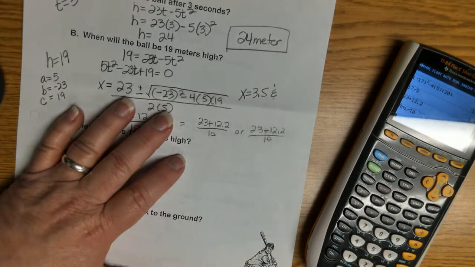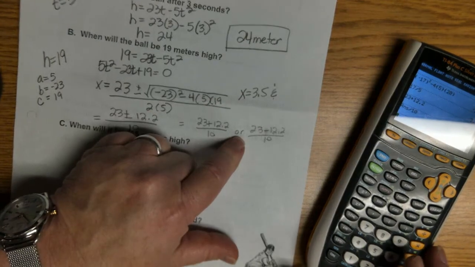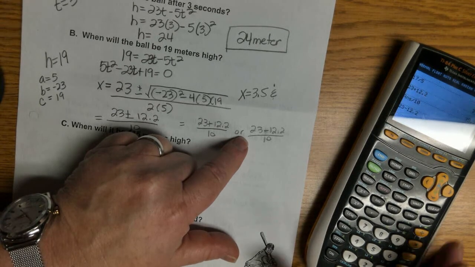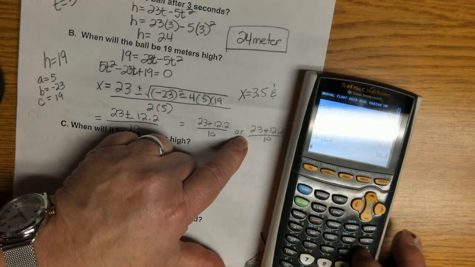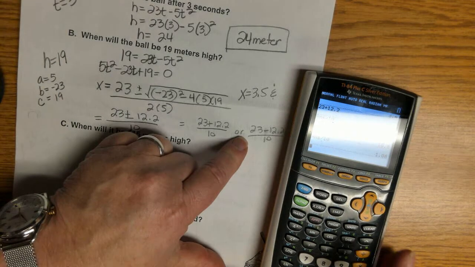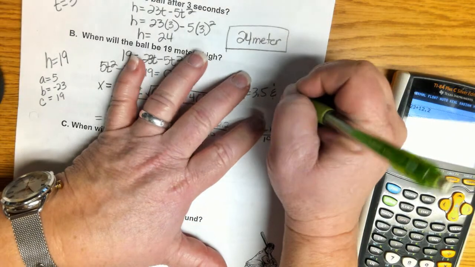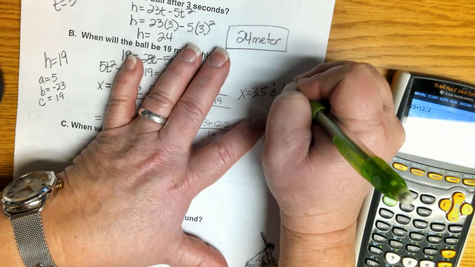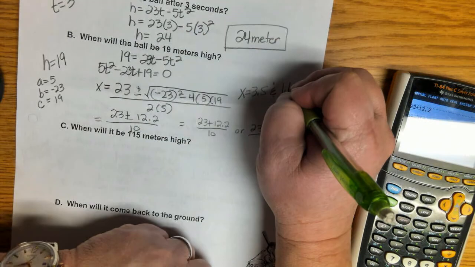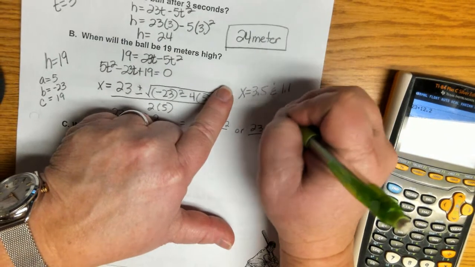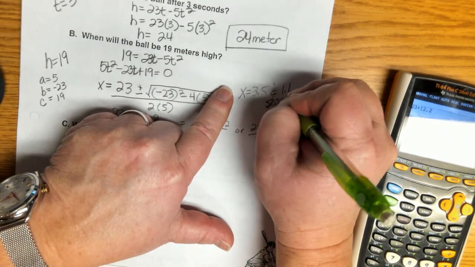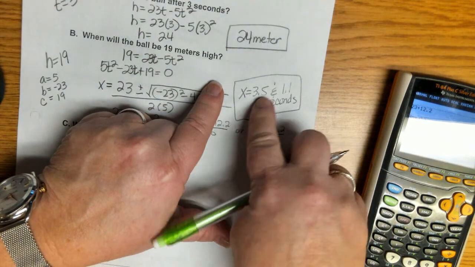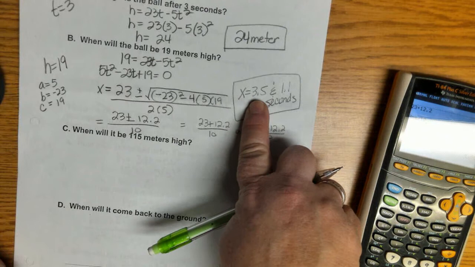and I guess it is in meters. 23 minus 12.2, and I get 10.8 divided by 10, and that is 1.08, which would be 1.1, and it's asking when, so these are seconds. And obviously that's when it's first thrown, and this is when it's coming back down.